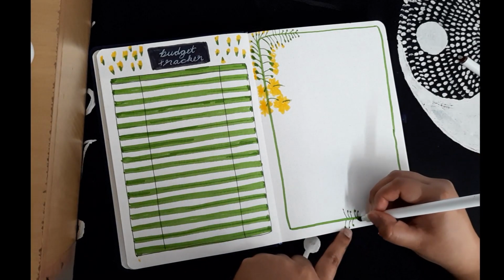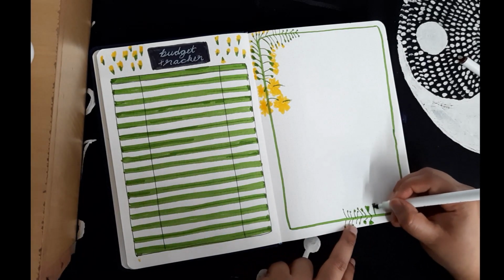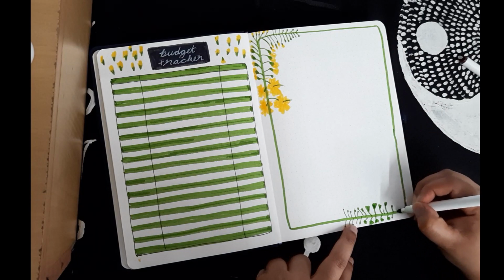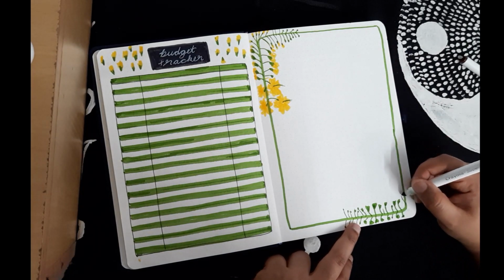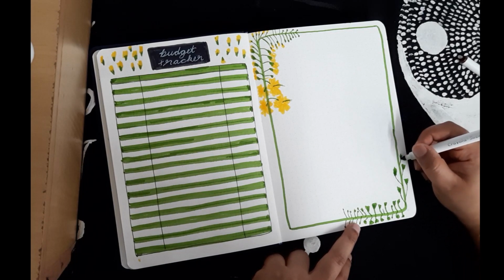And any random thoughts that pop up in my head will go on this page. Also, for the decoration and the doodles, I just drew a green border where I filled out either side of the border with, yes, you guessed it right, more cassia flowers.